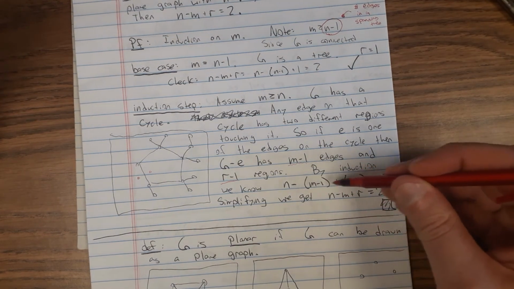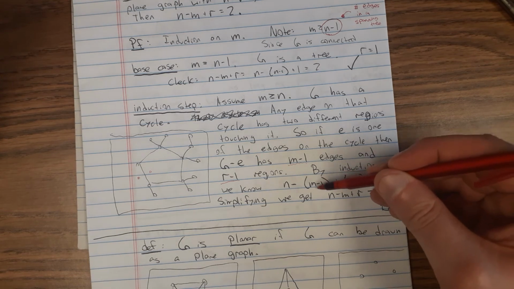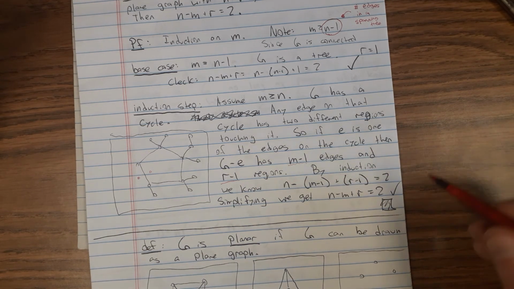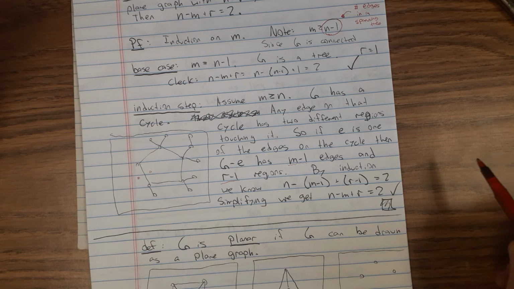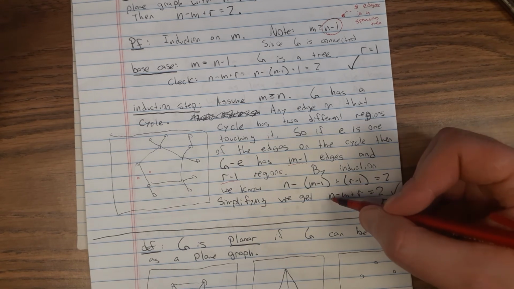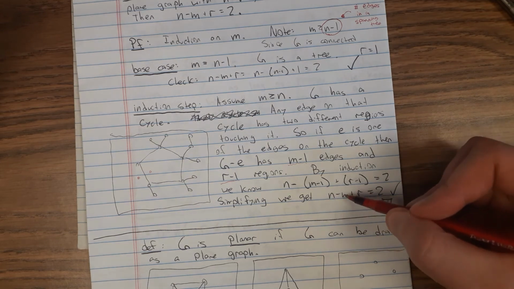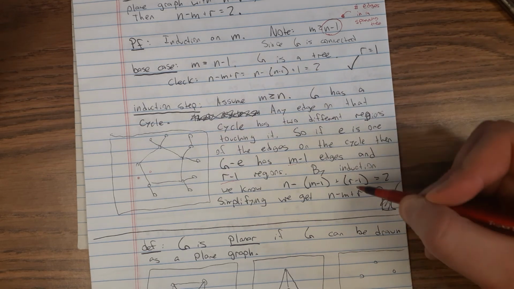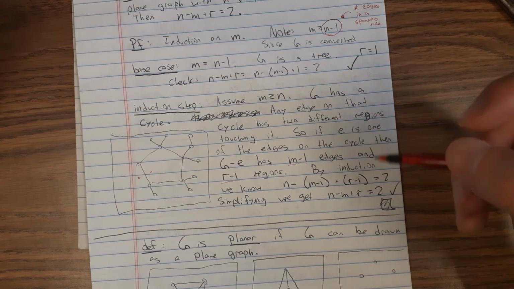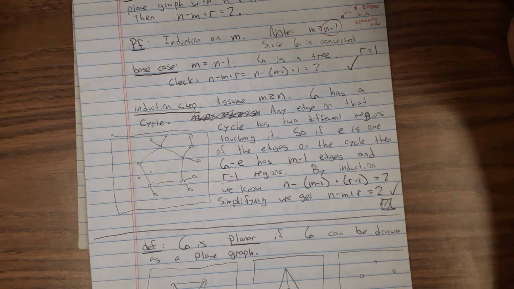But then if I just simplify this, basically a 1 cancels a 1, and I get that N minus M plus R equals 2. In other words, the number of vertices in our original graph G minus the original number of edges plus the original number of regions is 2, which is what we wanted.